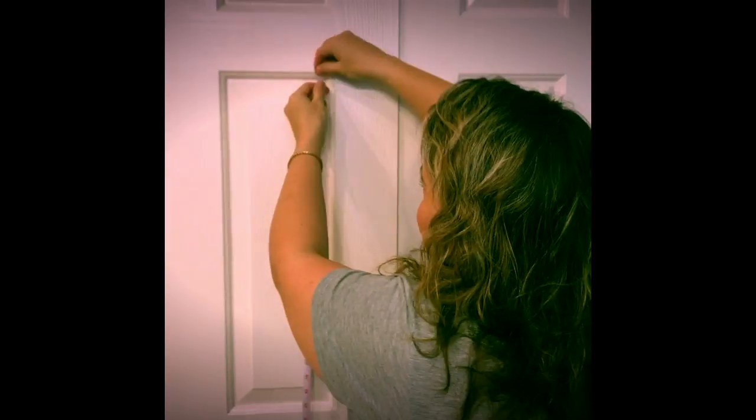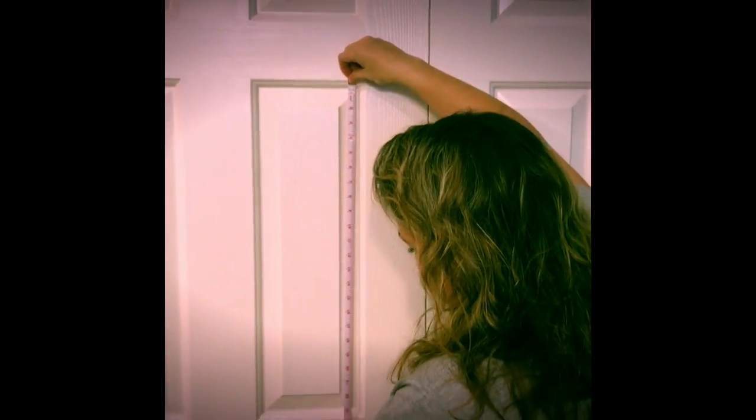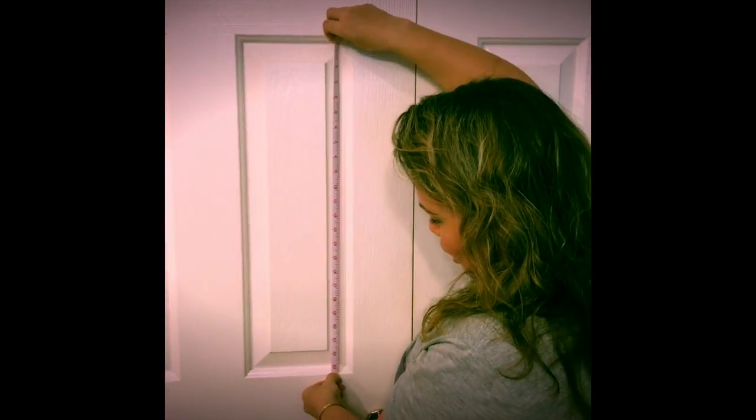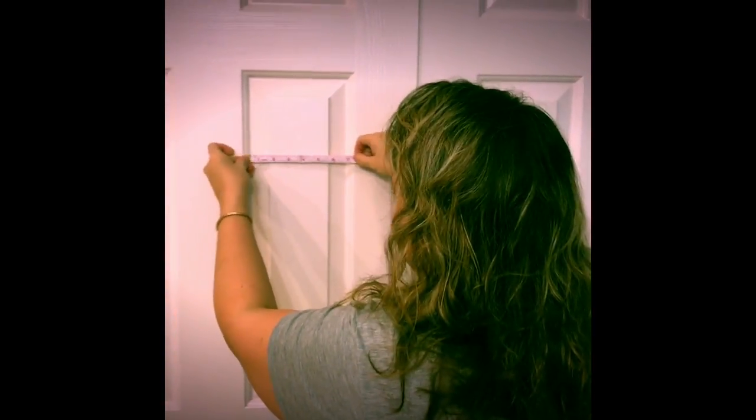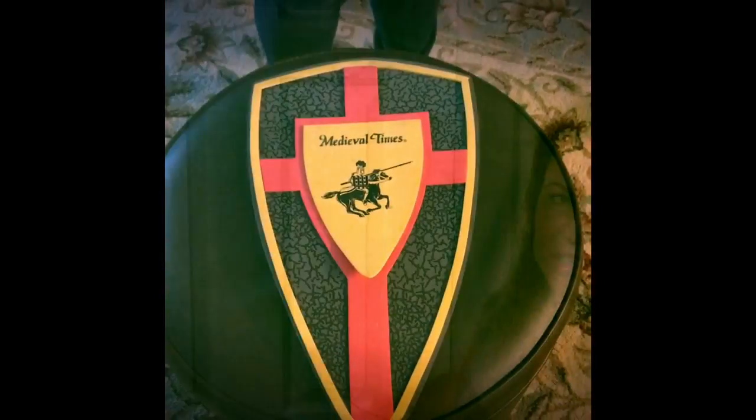The first one is the rectangle, where I'm trying to find the area, which is the width times the length. The length is on this one, which I found on my pantry door. I'm going to go 23.5 for the length, and the width, I will do 8 inches across.